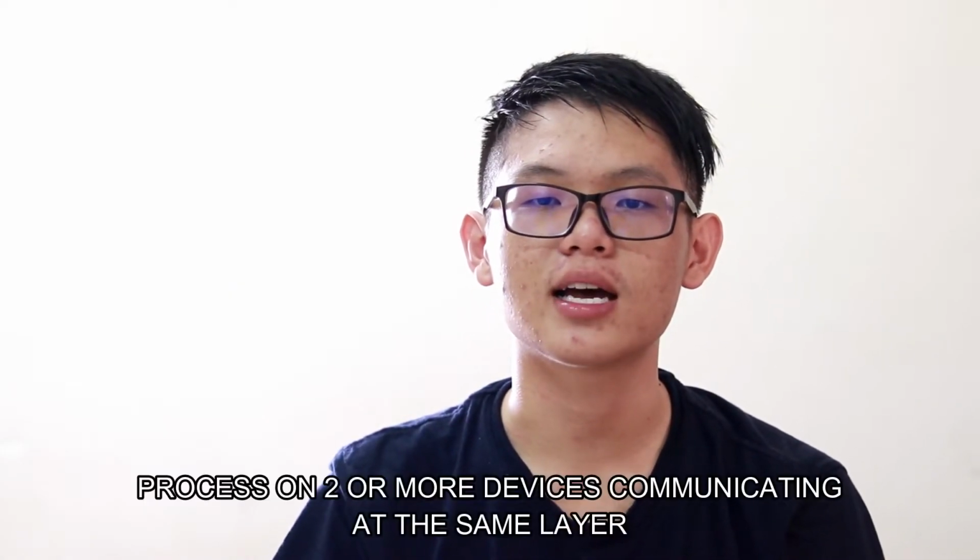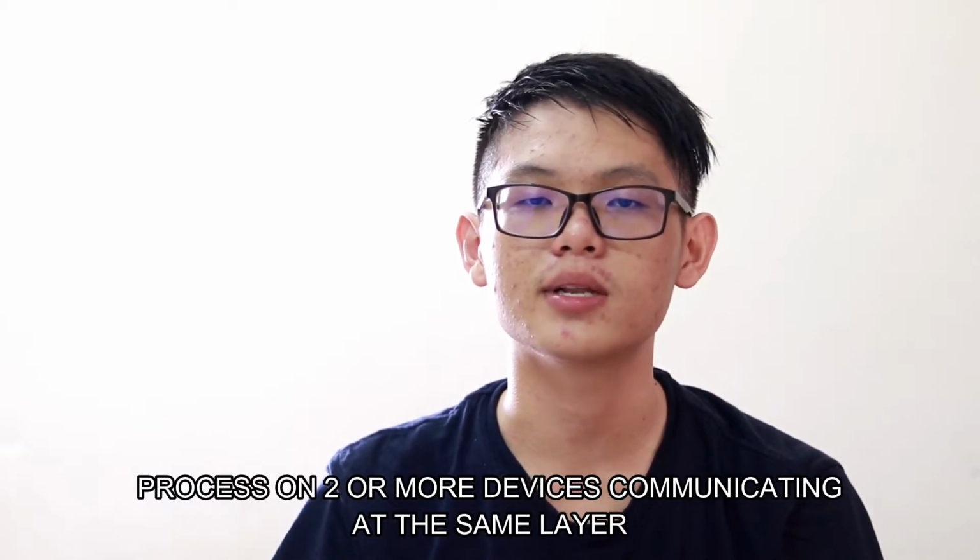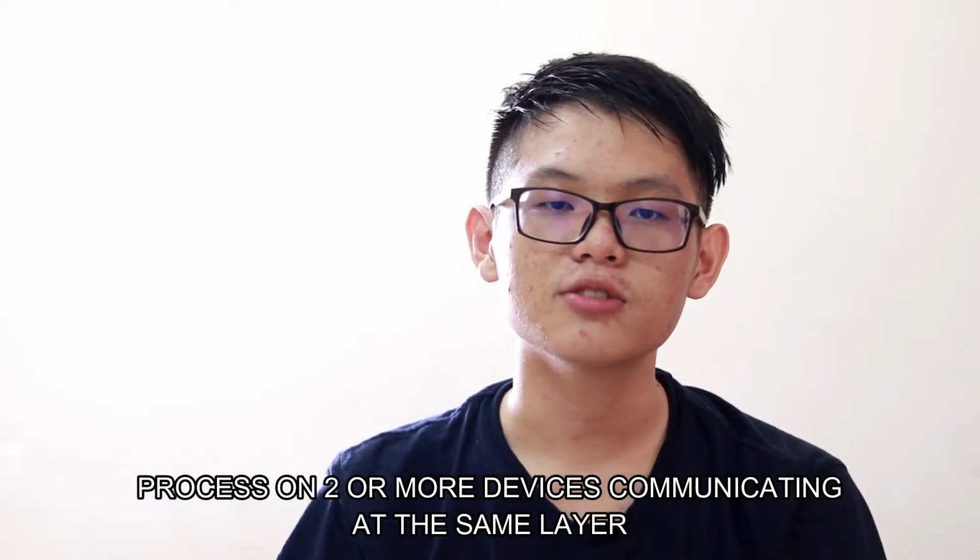What is a peer-to-peer process? Peer-to-peer processes are processes on two or more devices communicating at the same layer. In this figure, the physical layer in device A sends a string of bits to device B through intermediate nodes.